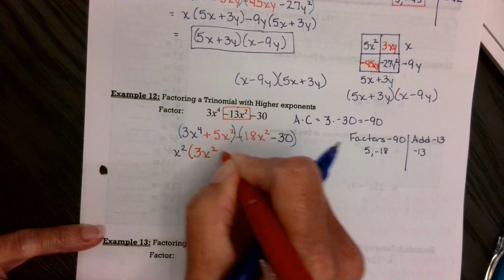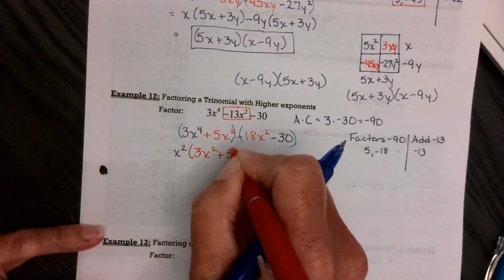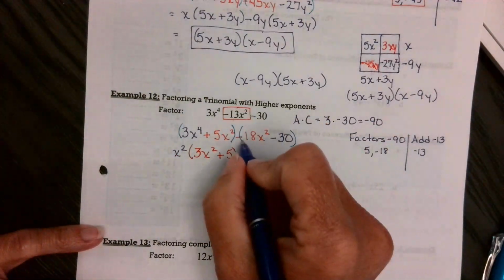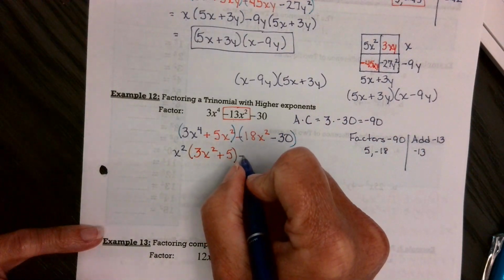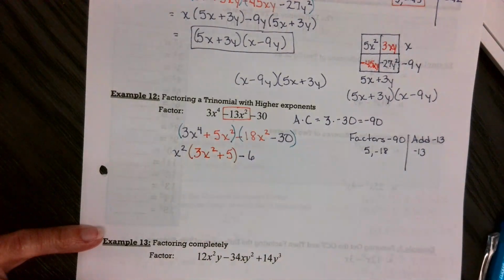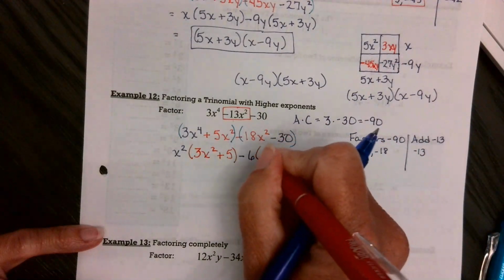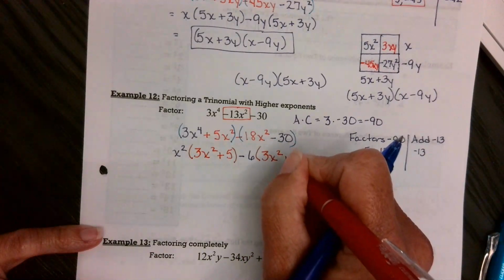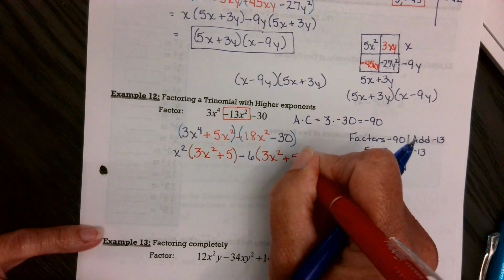3x squared plus 5. Sorry, I didn't do that up here with my red pen. Here, I'm going to factor out a negative 6. Yep, that's all. And I'm left with a 3x squared plus 5.